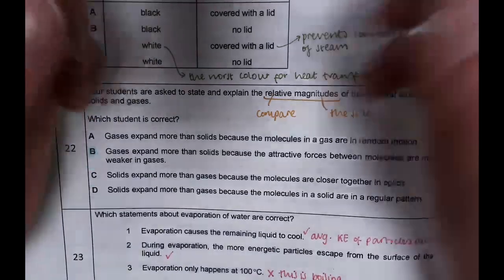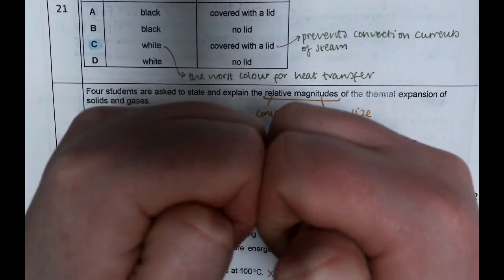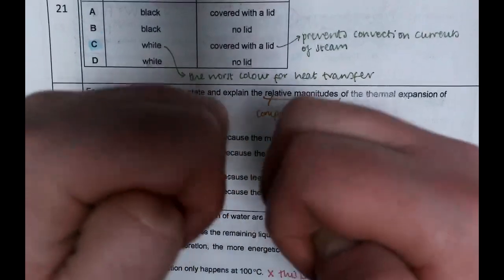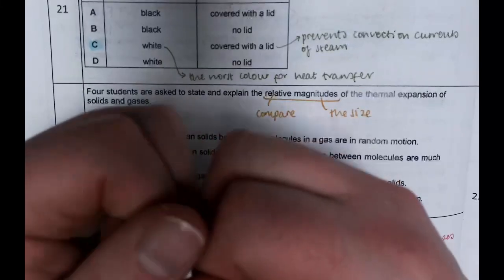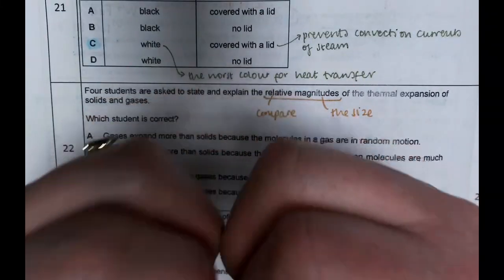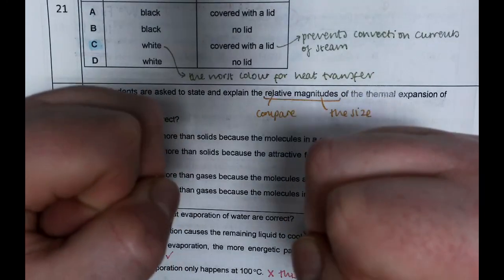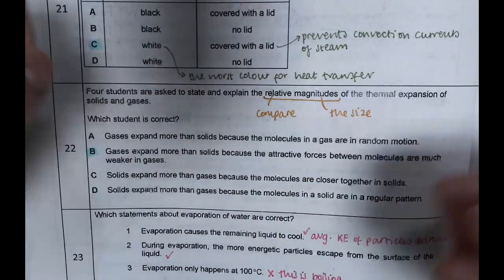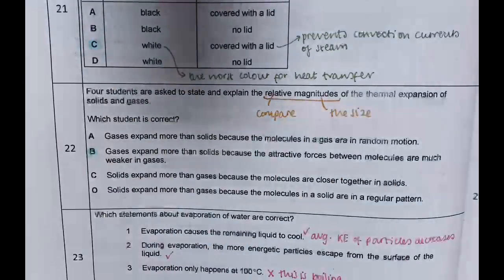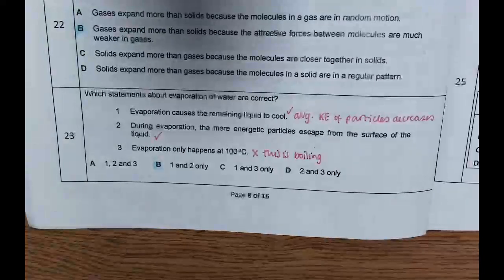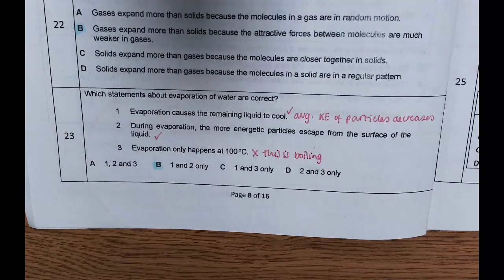So what you have to remember is in solids you've got these really strong forces of attraction, they're bonds between the particles, so that if they were to gain kinetic energy and vibrate more, they can't really move into a much larger space. The thermal expansion is minimal, whereas with a gas, the molecules don't really have bonds, there's no force of attraction, and so when they gain their kinetic energy, they are free to move and take that space. So that is B. In 23, which statements about evaporation of water are correct?